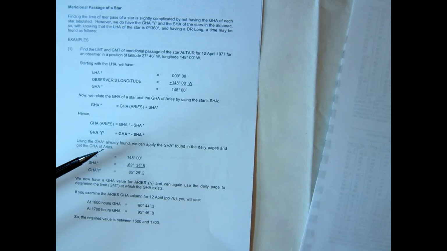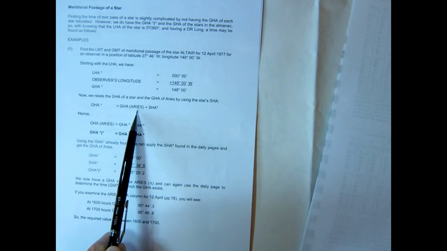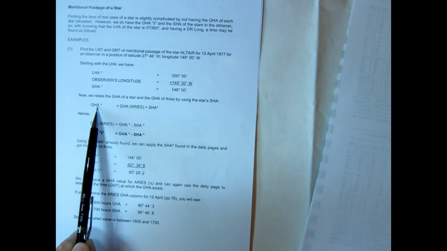Now we're going to have to apply the SHA to get the GHA of Aries. So here's the GHA of the star, 148. We know that GHA of the star equals GHA of Aries plus SHA of the star. Therefore, if we want GHA of Aries, it's going to be GHA minus SHA of the star.